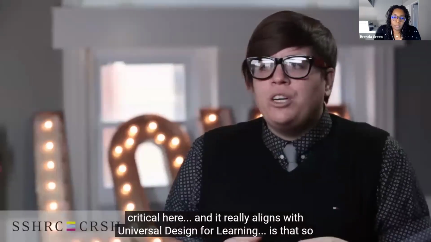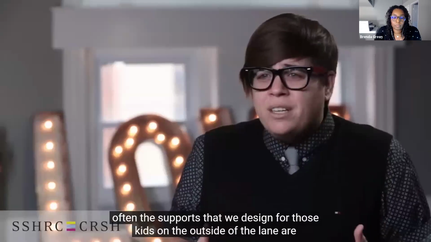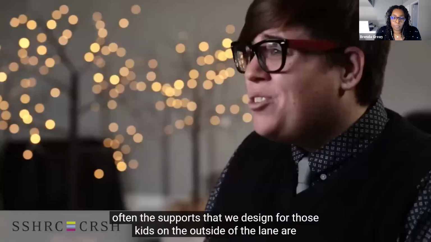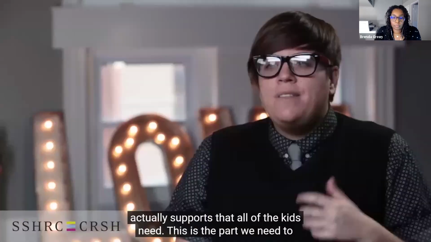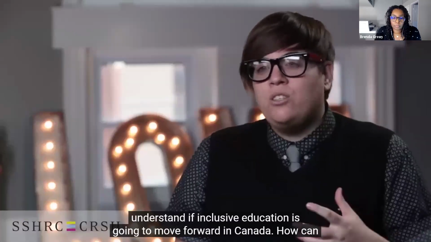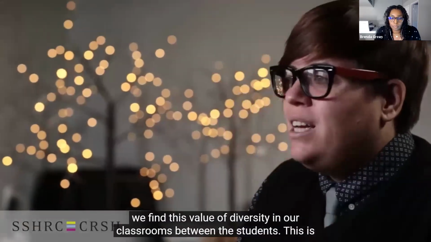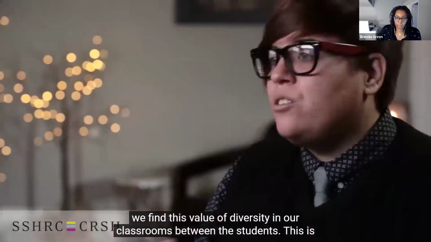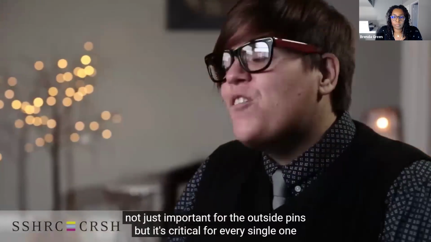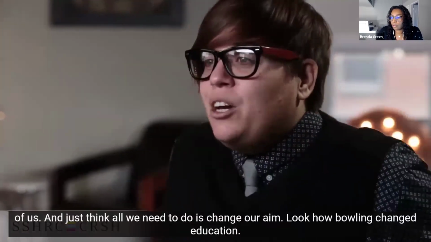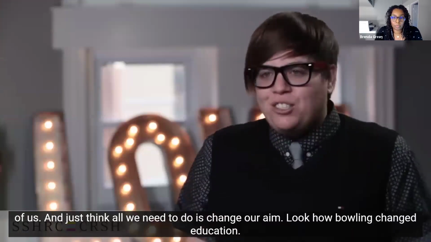The part that's critical here, and it really aligns with universal design for learning, is that so often the supports that we design for those kids on the outside of the lane are actually supports that all of the kids need. This is the part we need to understand if inclusive education is going to move forward in Canada. How can we find this value of diversity in our classrooms between the students? This is not just important for the outside pins, but it's critical for every single one of us. And just think, all we need to do is change our aim. Look how bowling changed education.